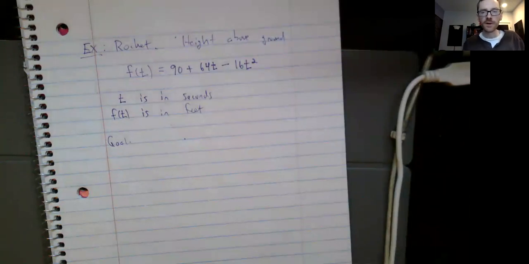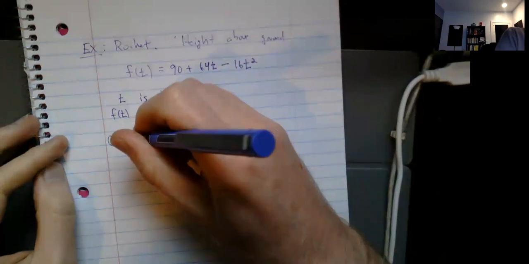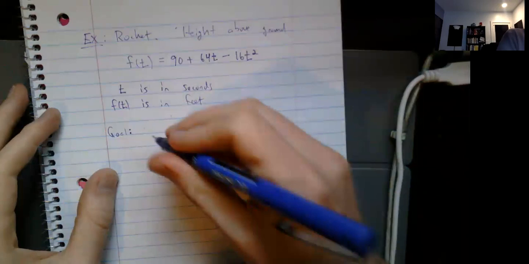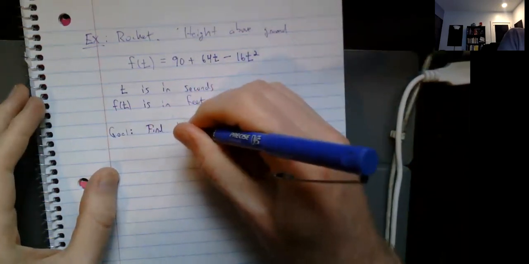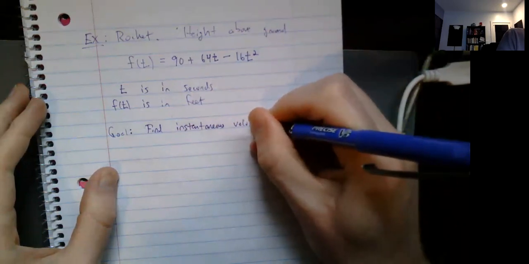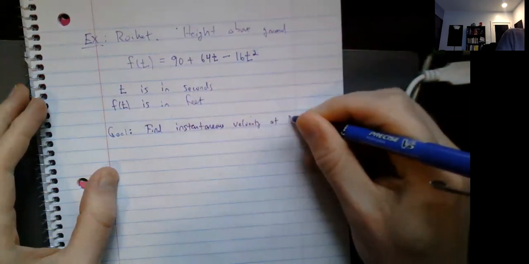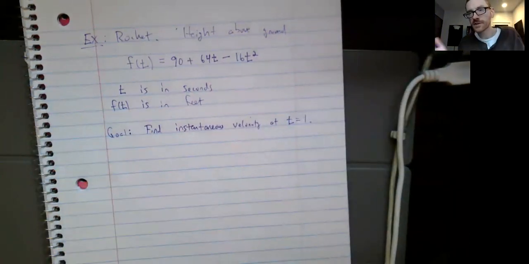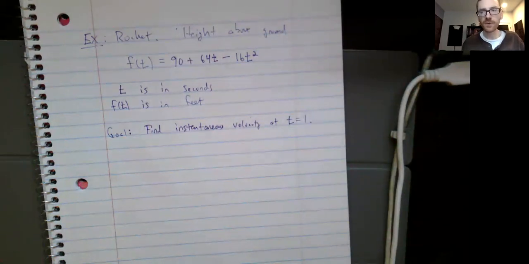So my goal is I want to find the instantaneous velocity at t equals 1. So exactly 1 second into the trip, kind of like the car example that I was mentioning a second ago. I want to know how fast is the rocket going exactly 1 second after it's lifted off?